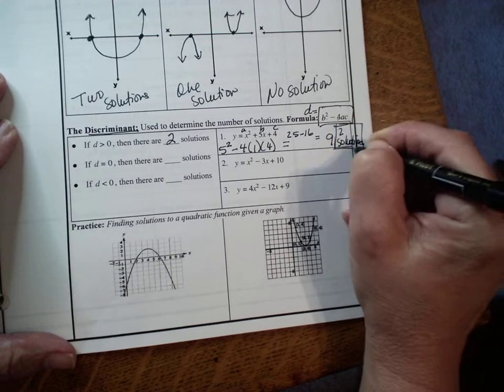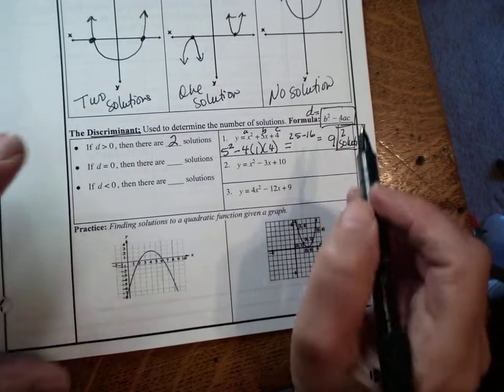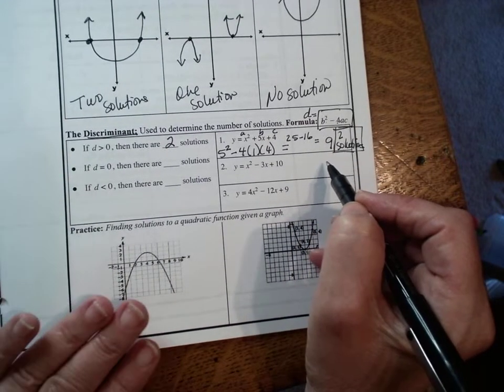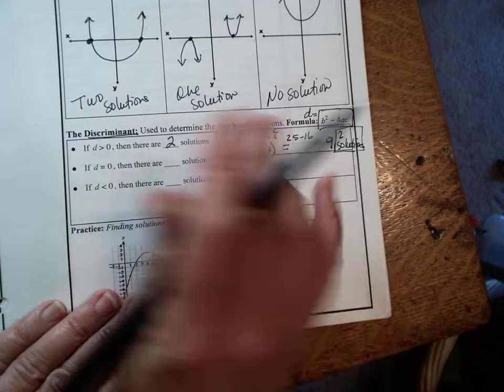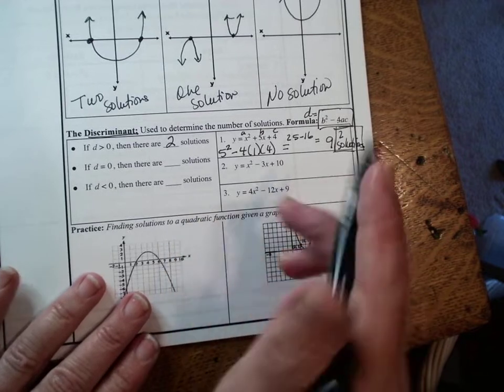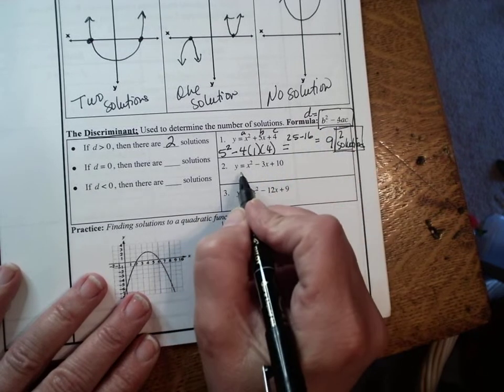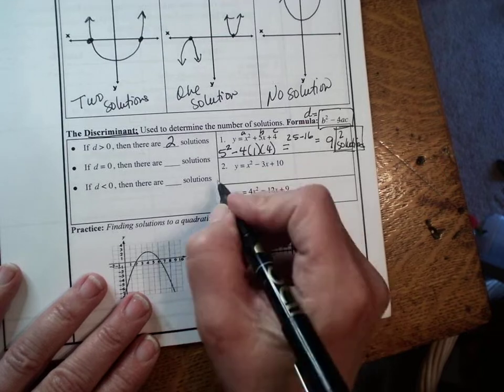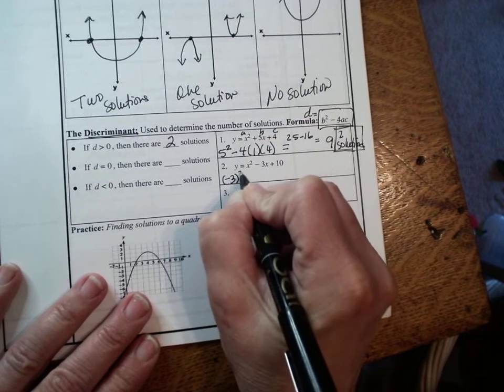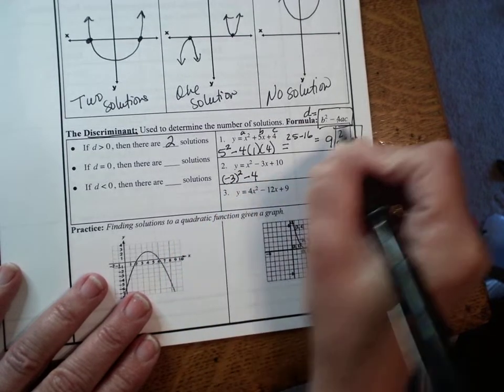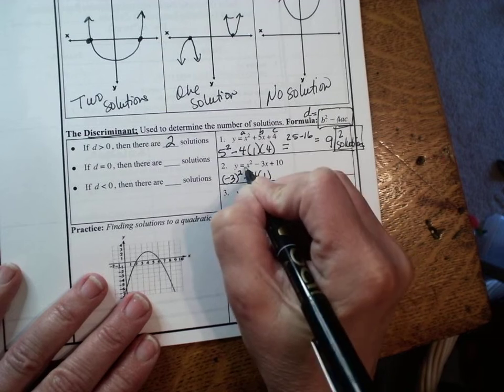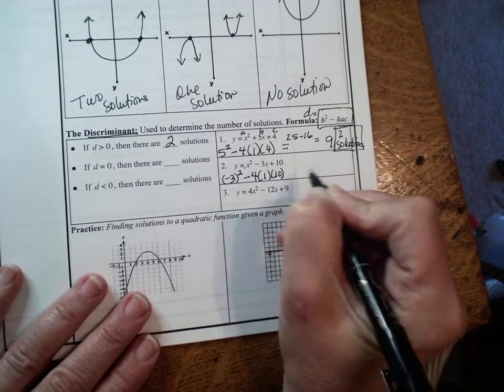Right now, everything that you do and practice, use your notes. This is not something you have to memorize. So use all of these notes when we do these. Now, this one, remember your B squared minus 4AC. Your B is negative 3. Negative 3 squared minus 4 times your A term, which is 1, times your C term, which is 10.